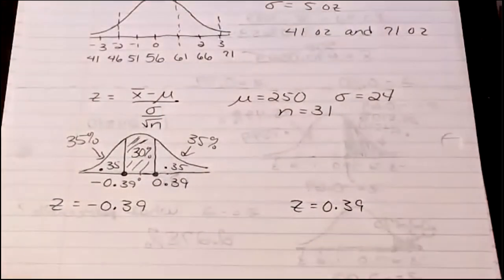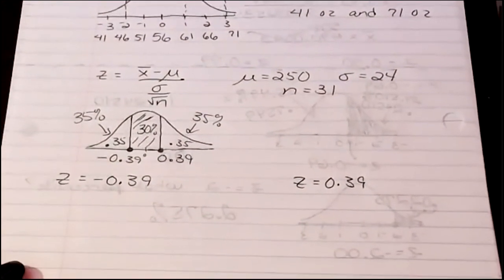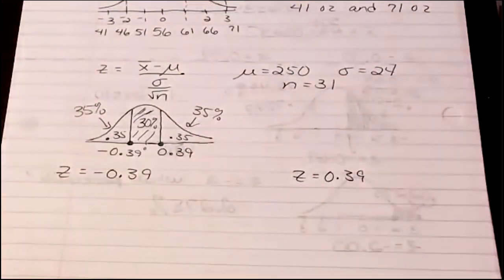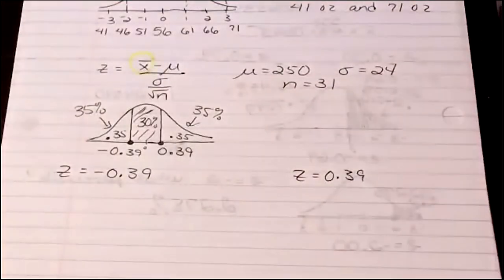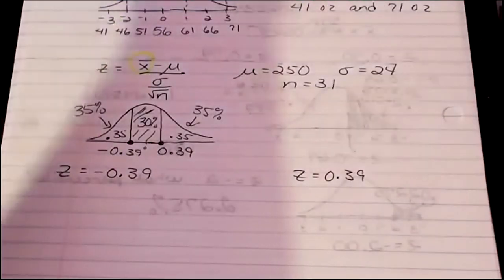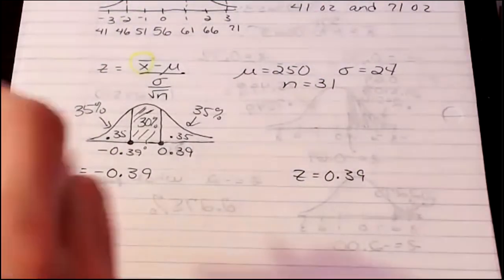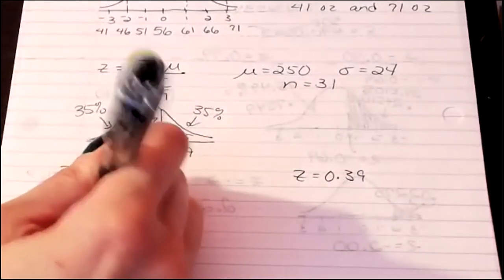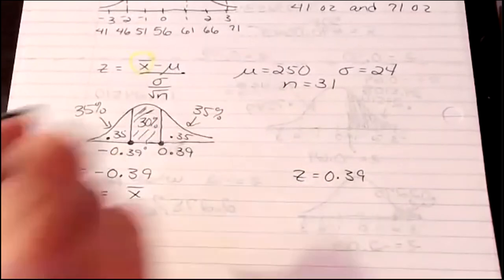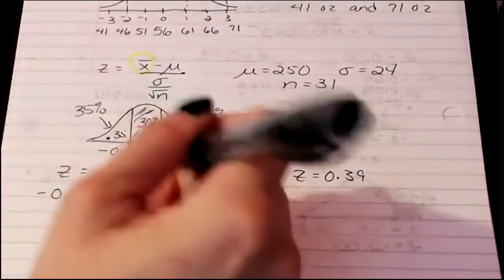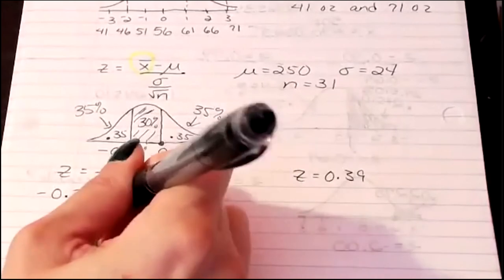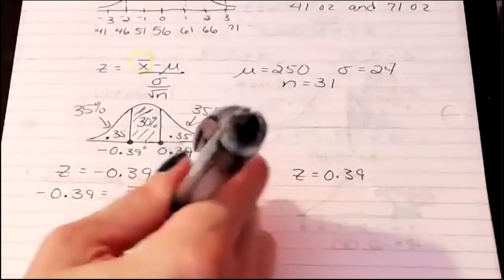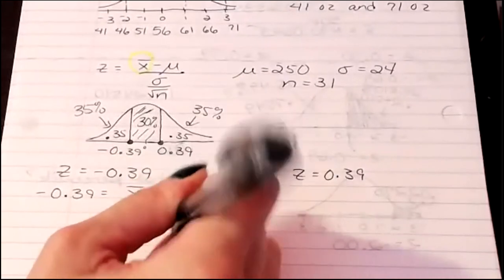Now, keep in mind that we're being asked to find the range of sample means. We're being asked to find X bar. We have two different z-scores, so we need to find two different sample mean values. So we're just going to use our formula. We have negative 0.39 is equal to X bar, which we don't know, minus the population mean, which is 250, divided by the population standard deviation, which is 24, over the square root of n, which is 31.